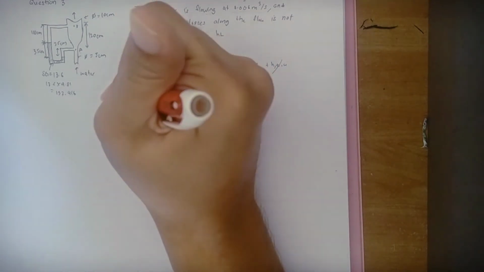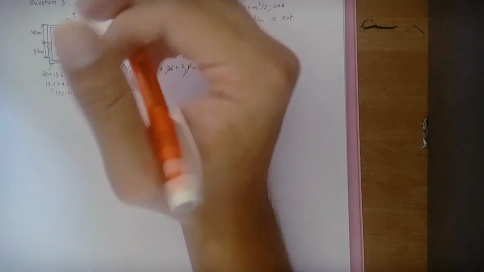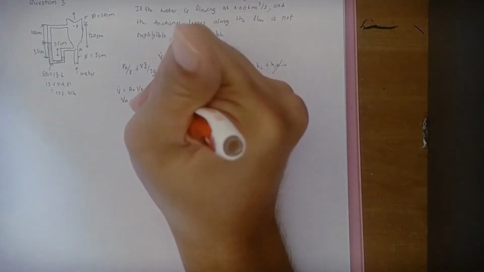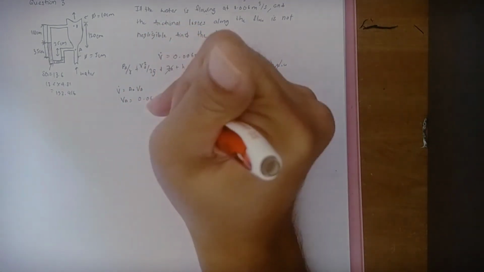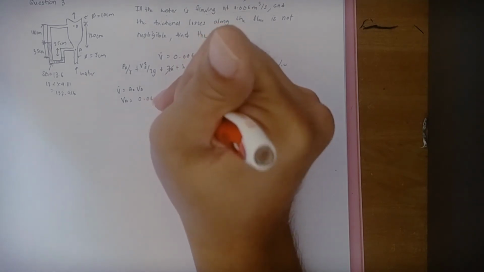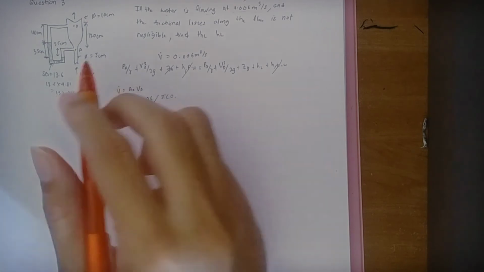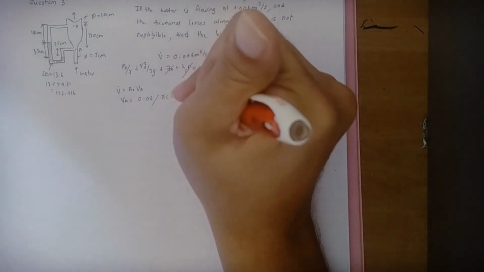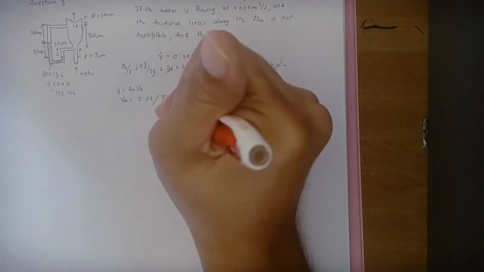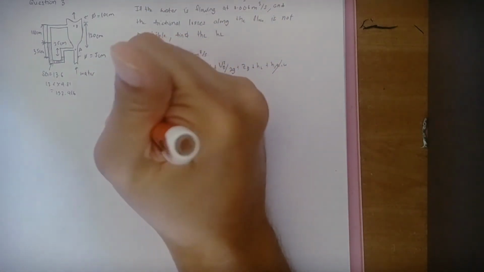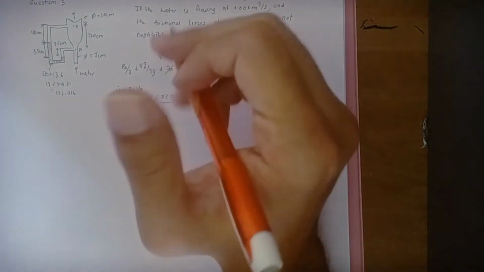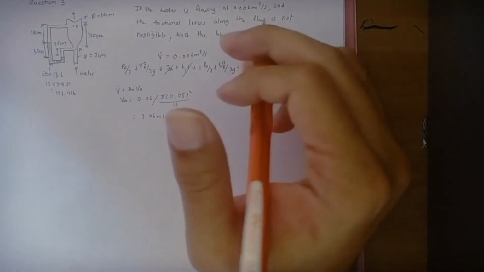So VA is equal to 0.006 over the area. The diameter is 5 cm, so we need to convert it to meter, 0.05 meter, pi d squared over 4. And we get 3.06 meter per second.